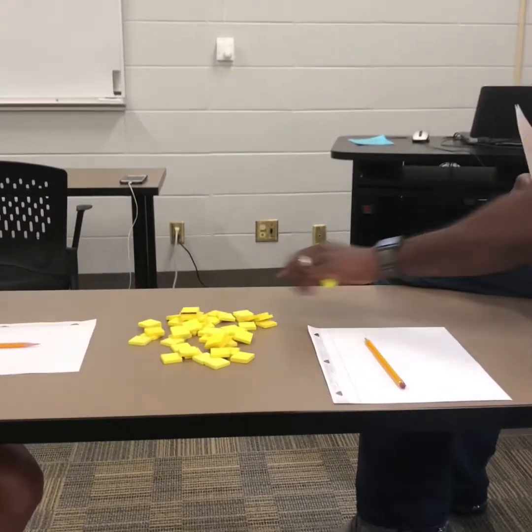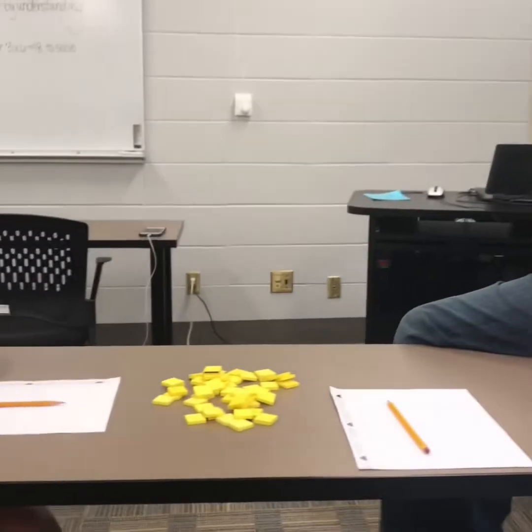For our number talk today, what I want you to do is to create an array and make an equation for us. Create an array using the tiles and write an equation from the tiles that you model. Any amount.